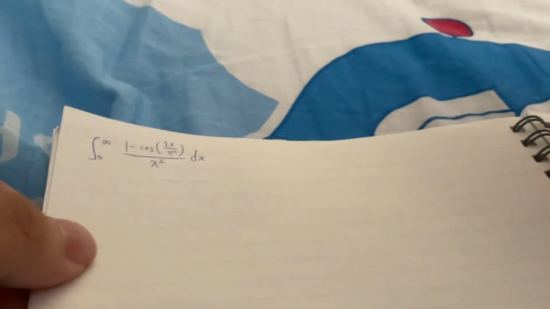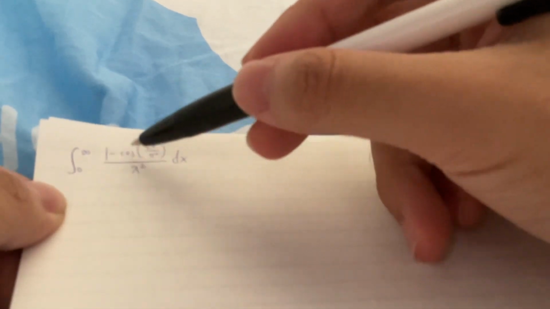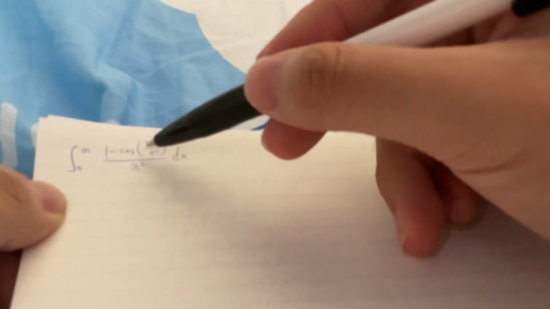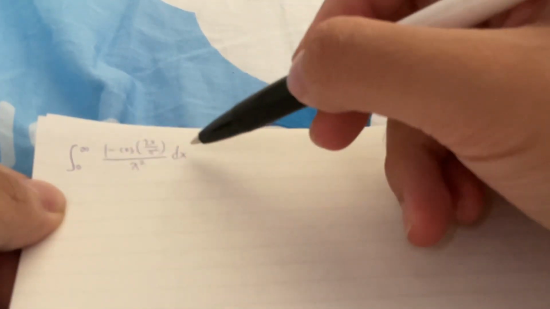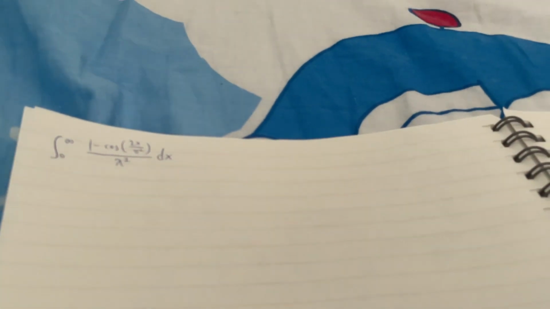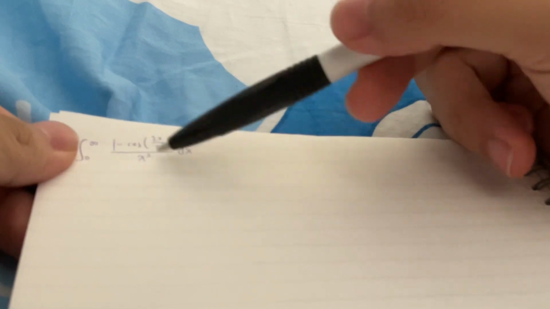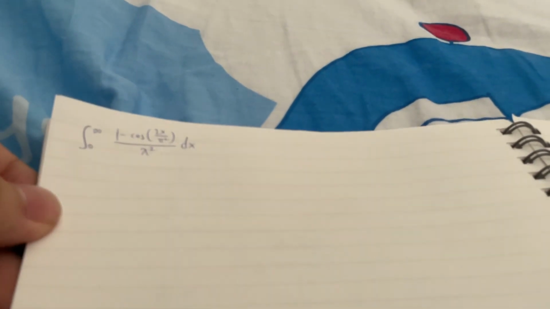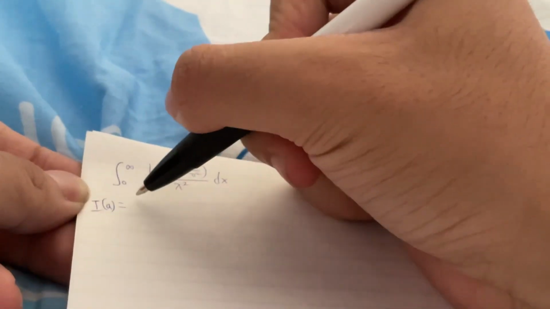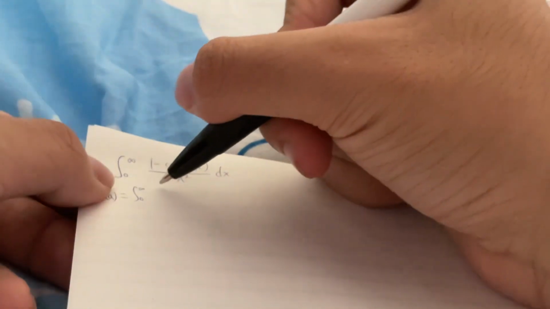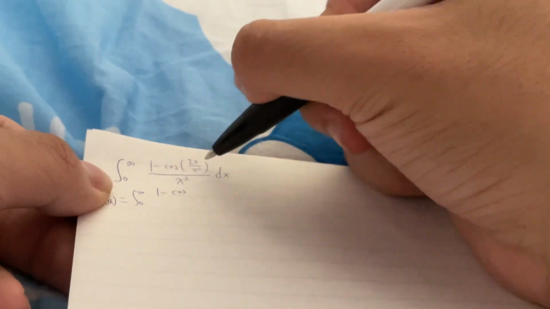Welcome to methamphetamine. Today we are going to do the integral of (1 minus cosine of 2x) over pi squared, over x squared, going from 0 to infinity. We have a constant 2 over pi squared here. We like to use what's called the Feynman technique. Feynman technique: I of a is equal to the integral of 1 minus cosine of something.